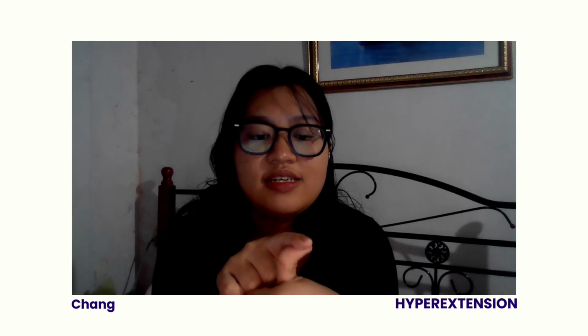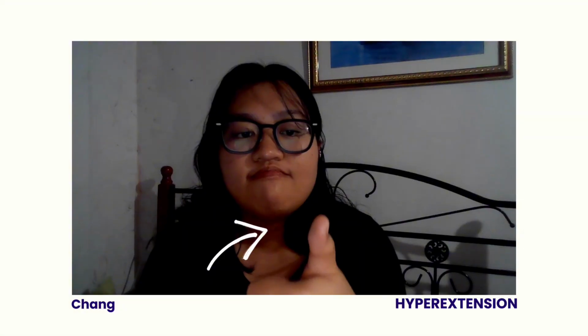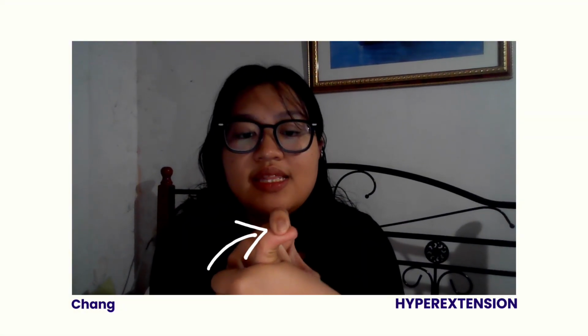For example, the phalanges right here, your fingers, the extension position is this upright, but you can actually hyperextend this to go backwards. The same goes for the other fingers. Now it might hurt a little, but being able to do that is one example of hyperextension in your body.